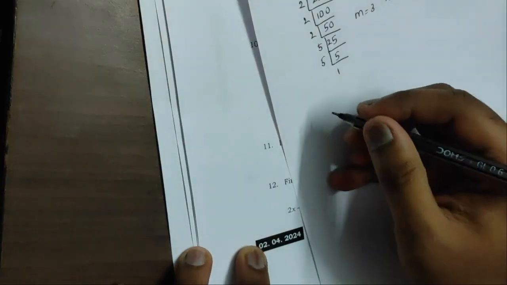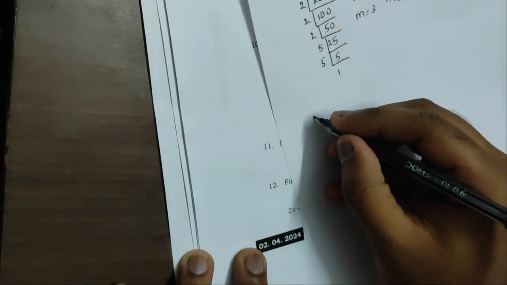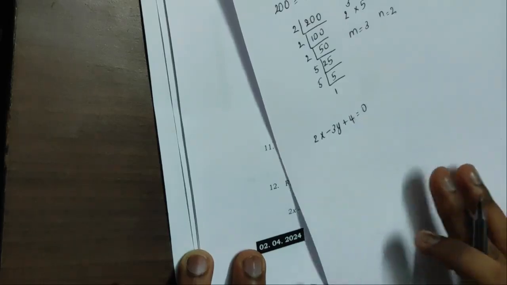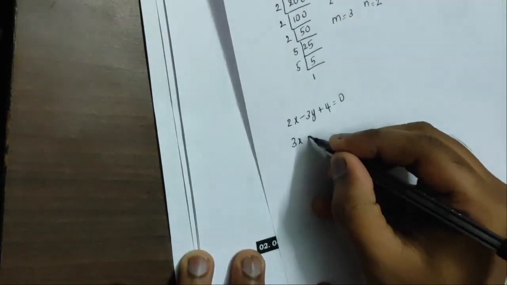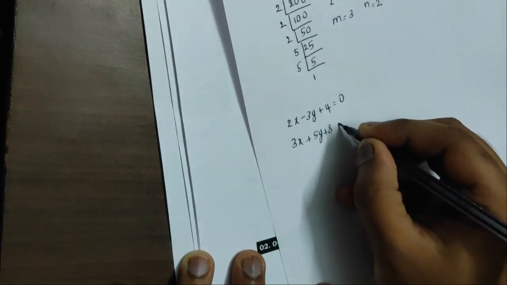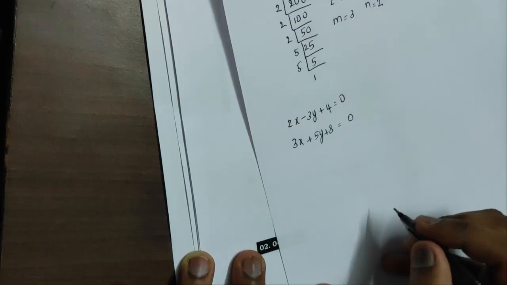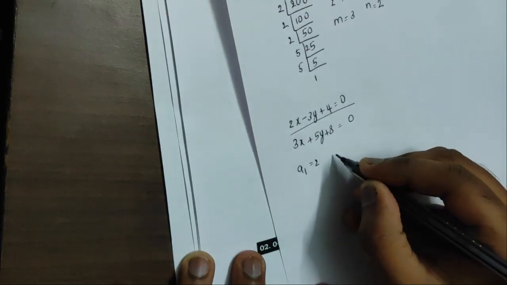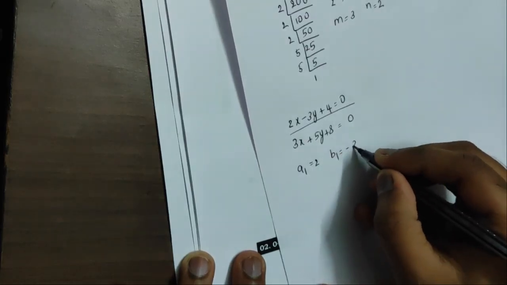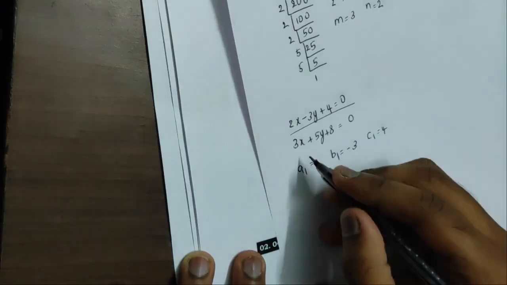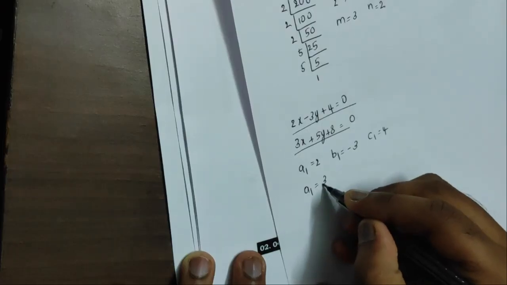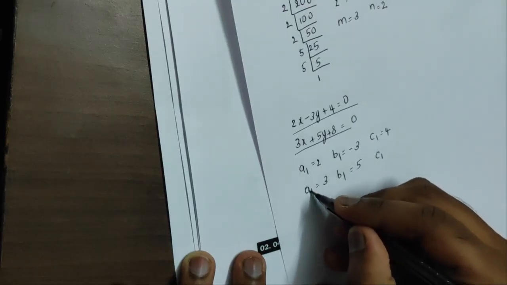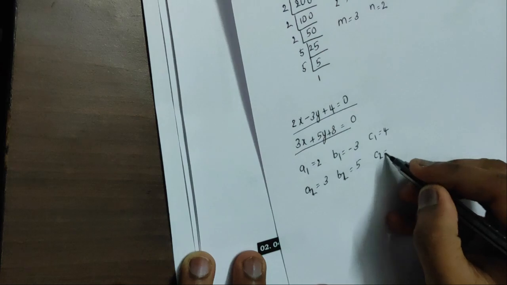First we will write the equations. 2x minus 3y plus 4 equal to 0, this is the first equation. 3x plus 5y plus 8 is equal to 0. From the first equation we will find out a1: a1 is 2, b1 is minus 3 and c1 is equal to 4. From the second equation a2 is 3, b2 is 5, c2 is 8.